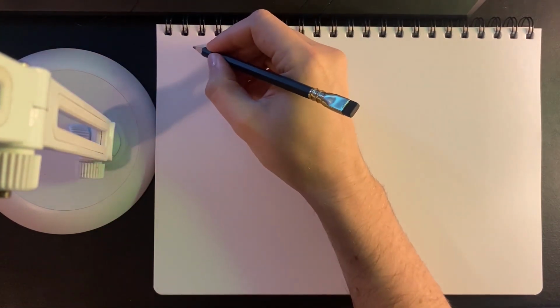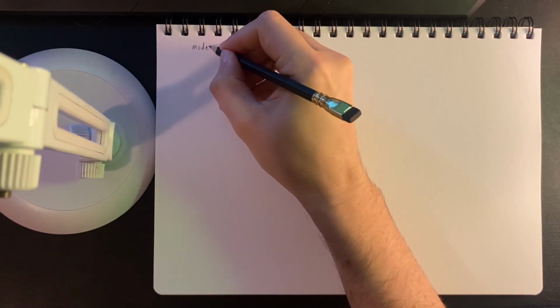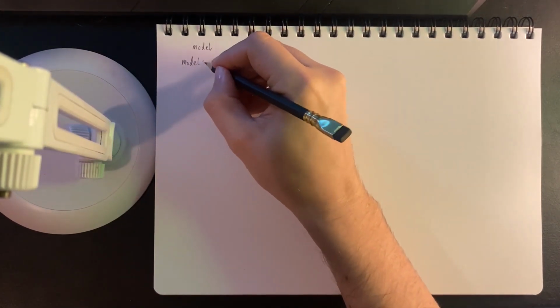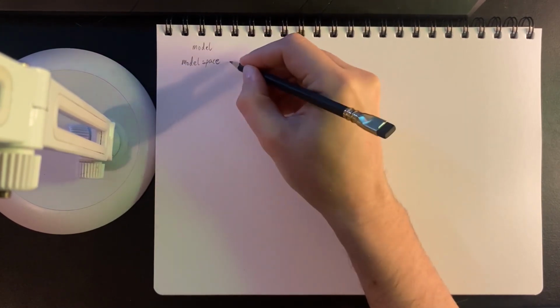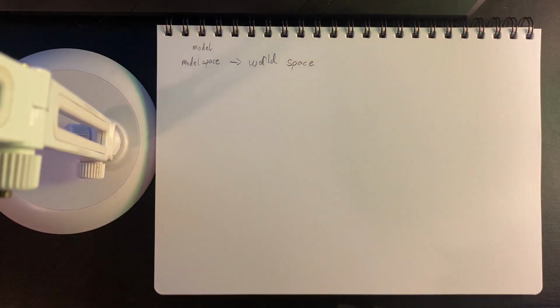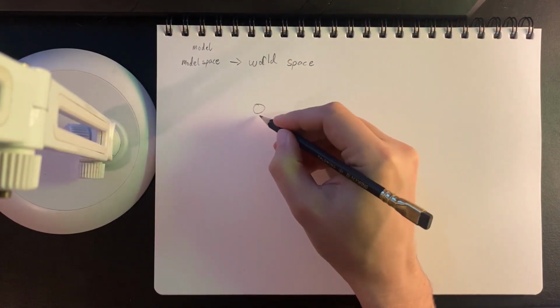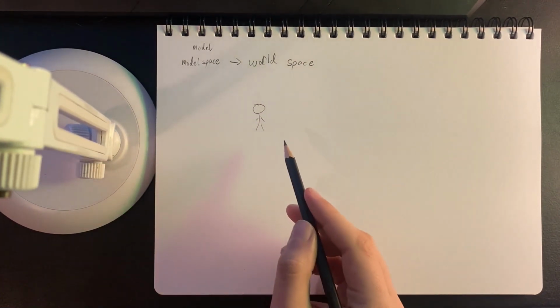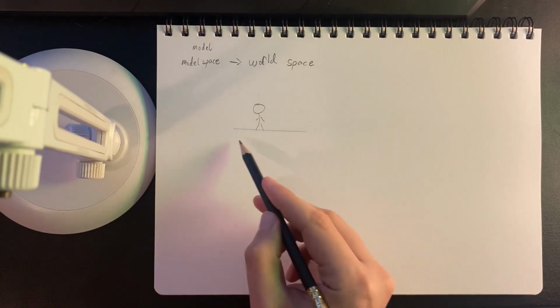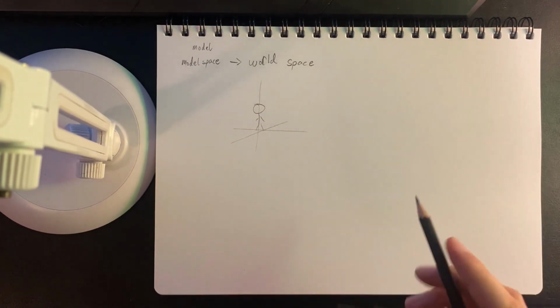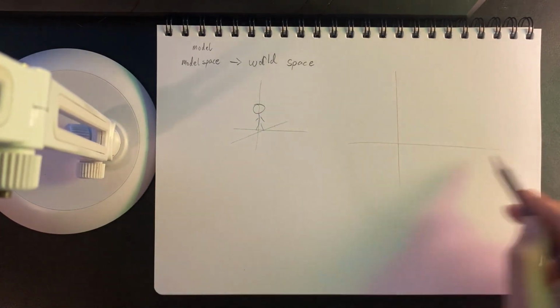The first sort of transform I'm going to look at is what's called a model transform. The idea of a model transform is to map between what's called model space and world space. Now, what are those things? Well, let's say we make a person. Here's my person. This is currently open in Blender or something, so we have a local coordinate system. There's the person, they're at the origin, we model them, and then we have the world.